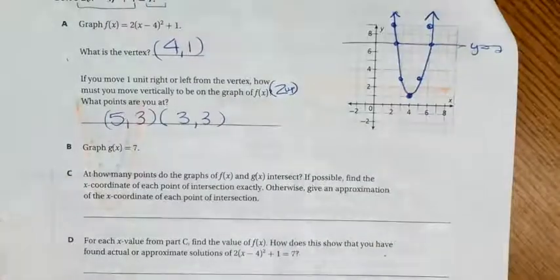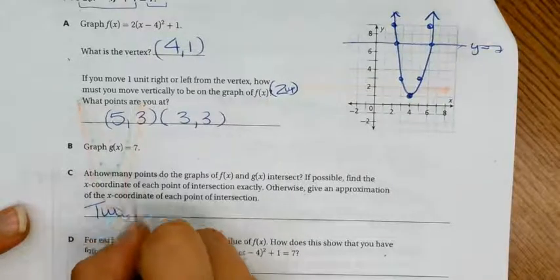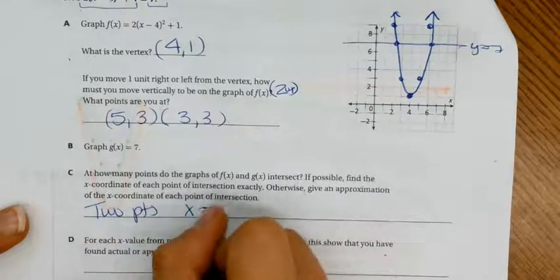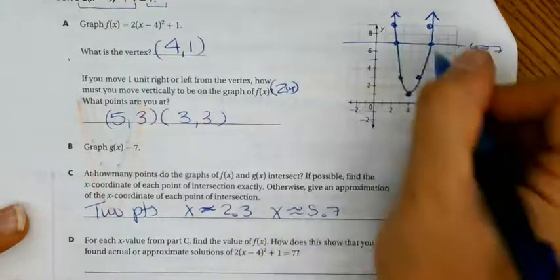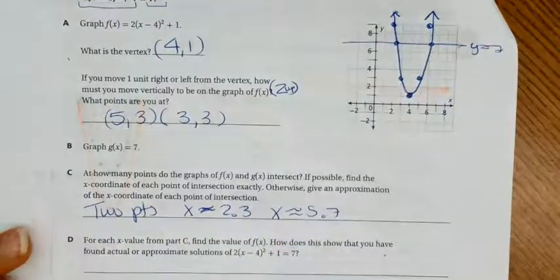Okay, so you have your 2 points. X is approximately 2.3, and x is approximately 5.7, these 2 points that I just showed you.